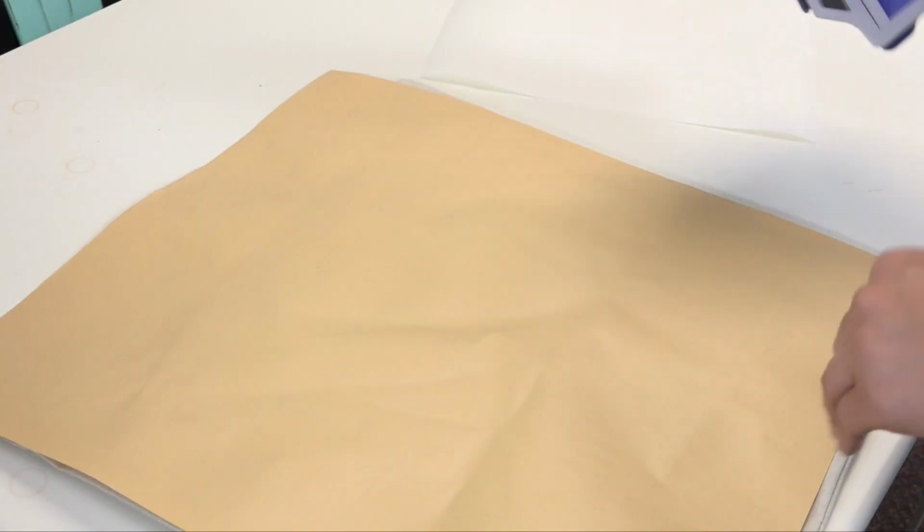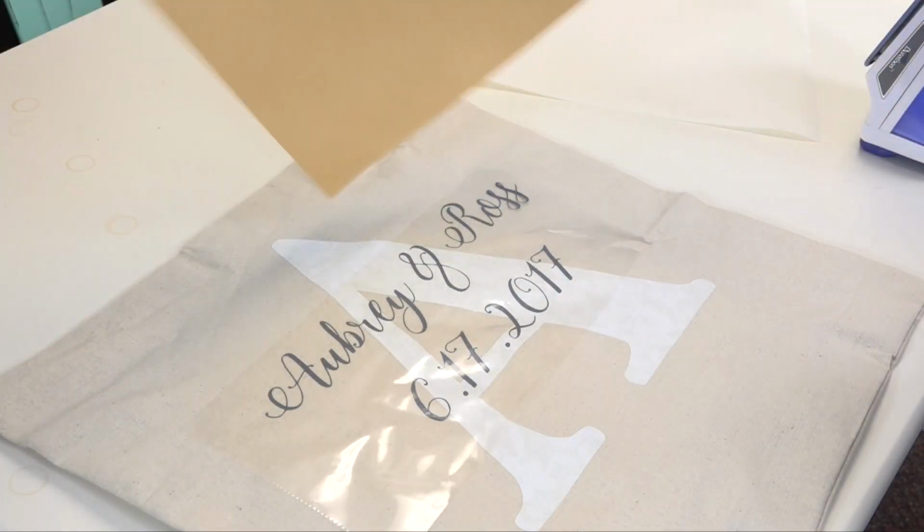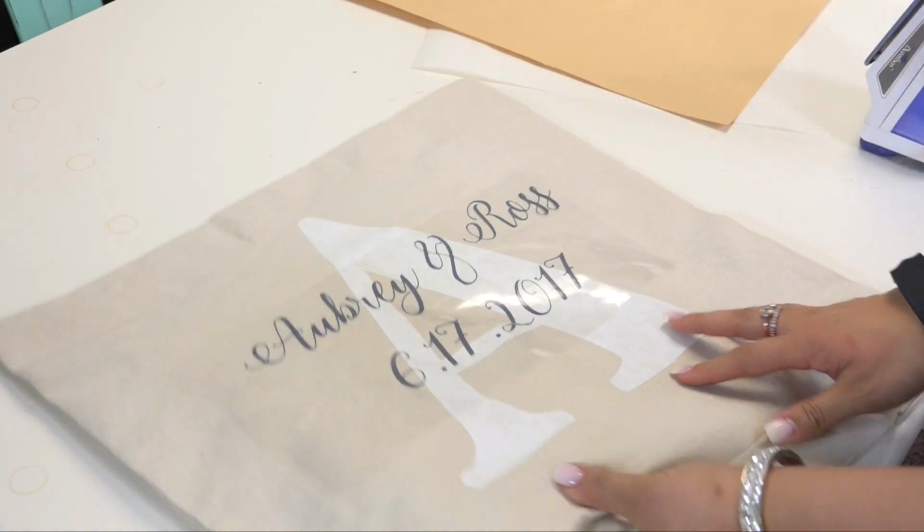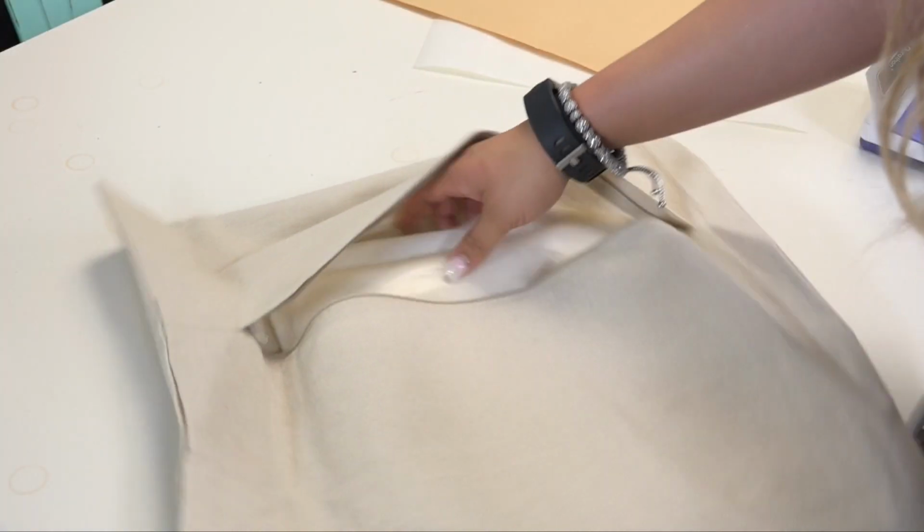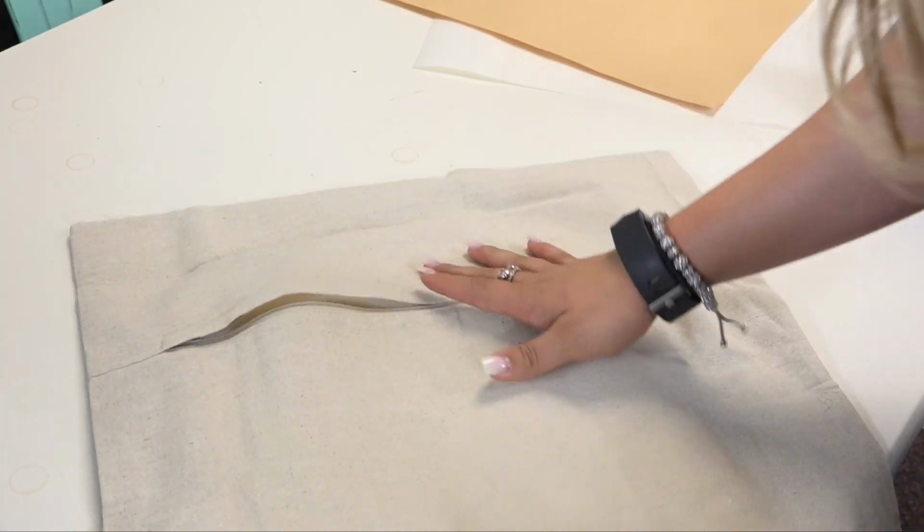Now I'm starting to feel that I'm getting pretty close to the edge of that heat printing pillow, so I'm going to go ahead and adjust that, and then I can finish the rest of my application.